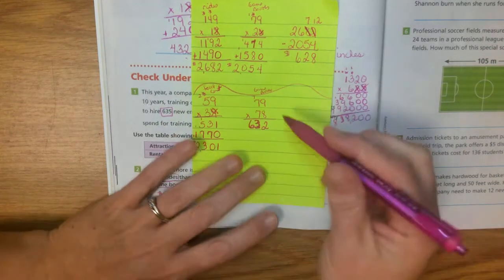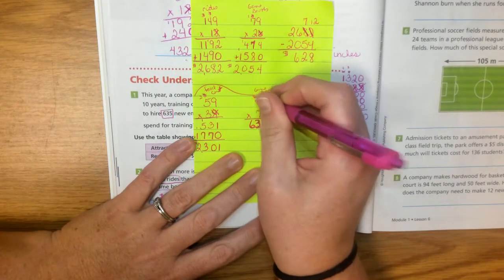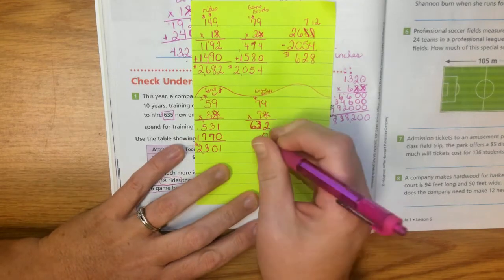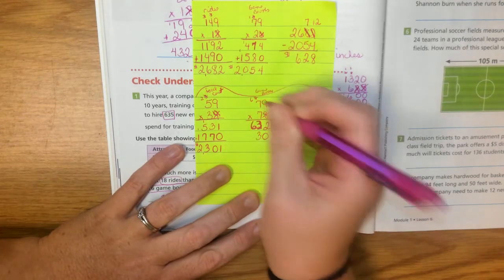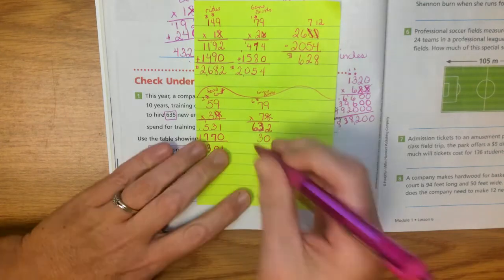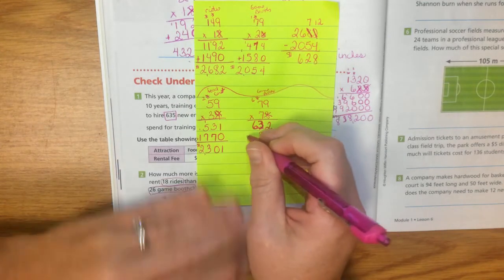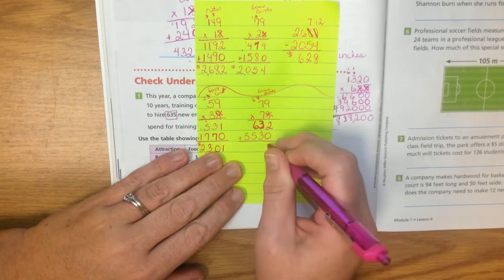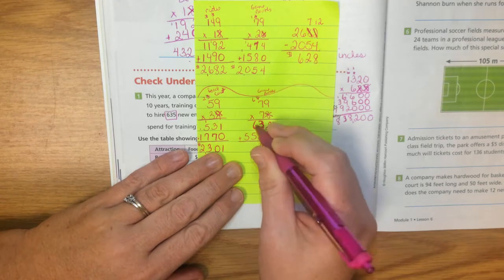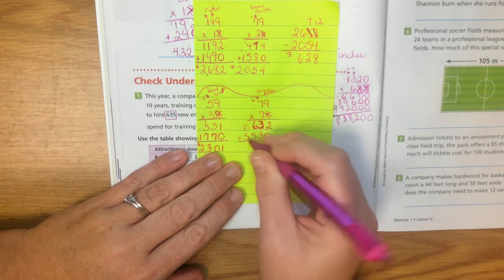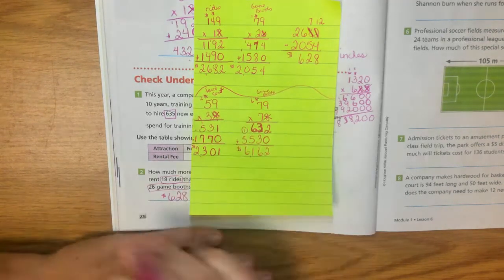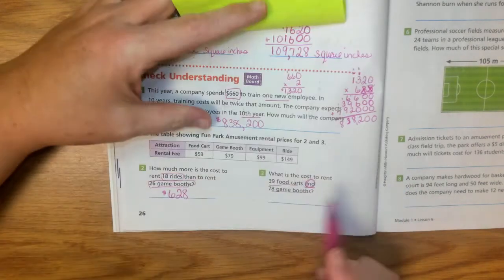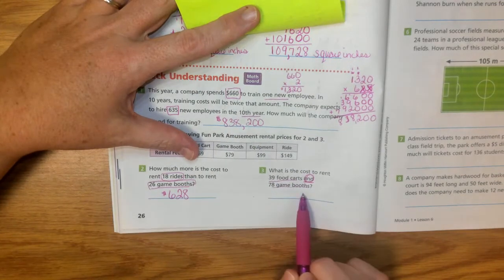Okay, so now I'm done with my ones place. Put a 0 there. Now I'm in my tens. 9 times 7 is 63. Regroup my 6. 7 times 7 is 49, plus 6 is 55. 2 plus 0 is 2. 3 plus 3 is 6. 6 plus 5 is 11. 5 plus 1 is 6. 6,162. Now, my question was, what is the cost to rent both of them together?